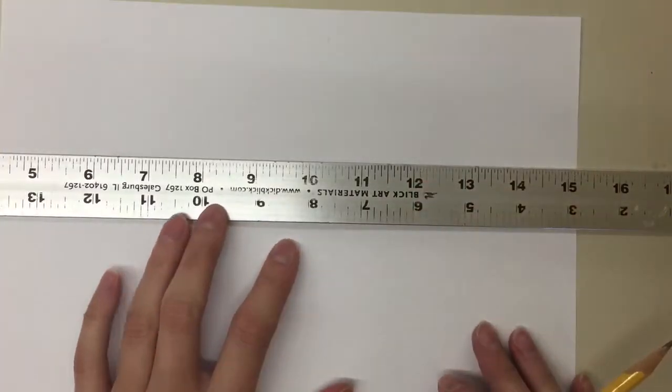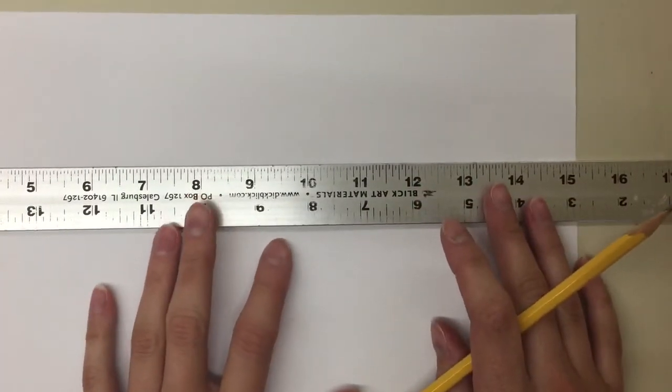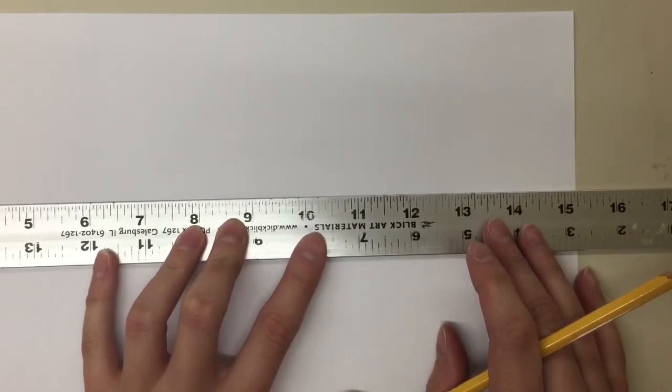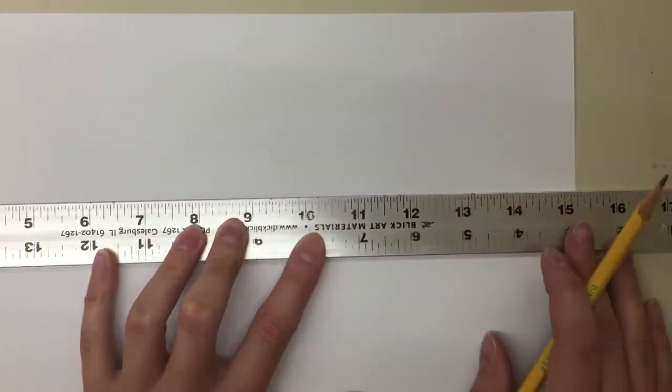Hi everybody, today I'm going to show you how to make a one-point perspective drawing. What we're going to start with is a horizon line, and a horizon line is basically where the land meets the sky. Just needs to be straight. I'm eyeballing all of this mostly, but I am using a ruler.